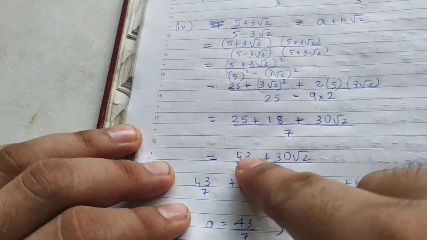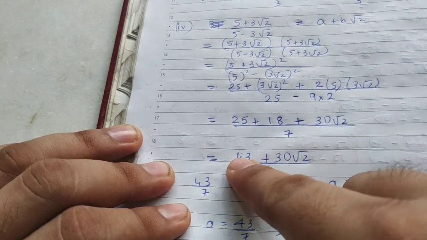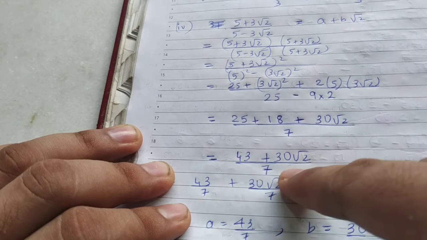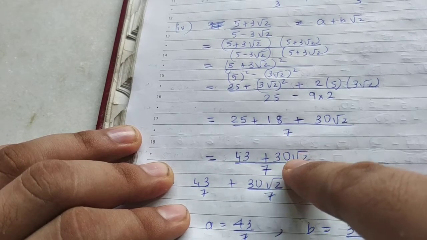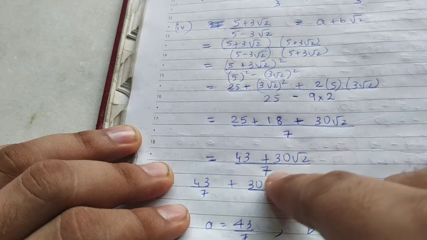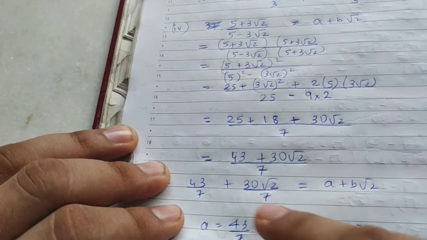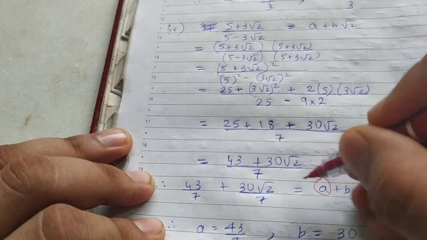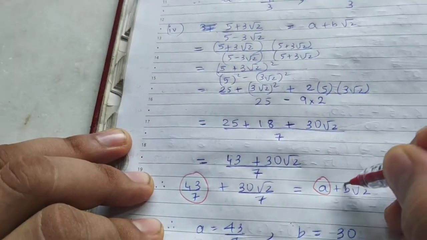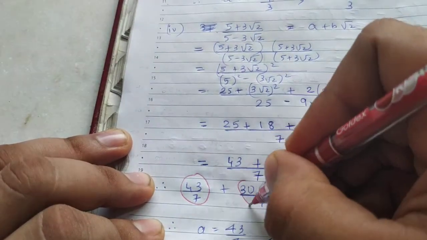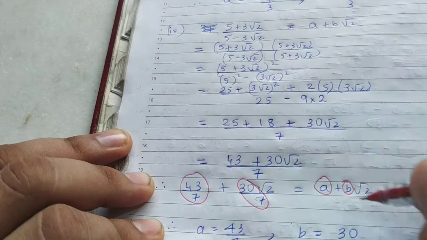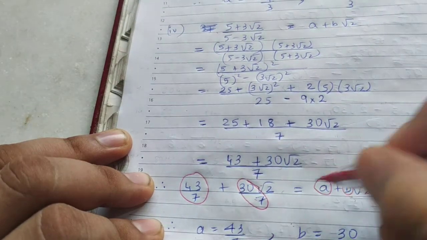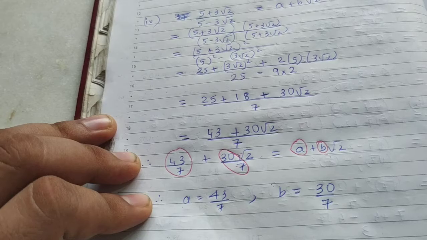Can I simplify this further? Can I take anything common? Nothing. Always check all these things. But now let's split them into 2 fractions so that it is easy for me to compare. A is 43 upon 7 and b is 30 upon 7 because both of them have root 2 signs. So that's your final answer.